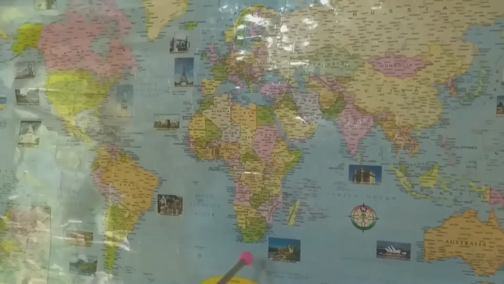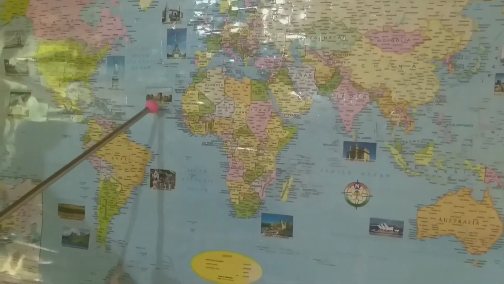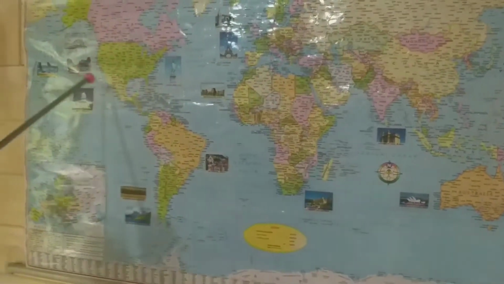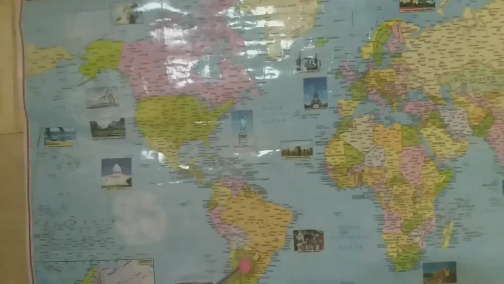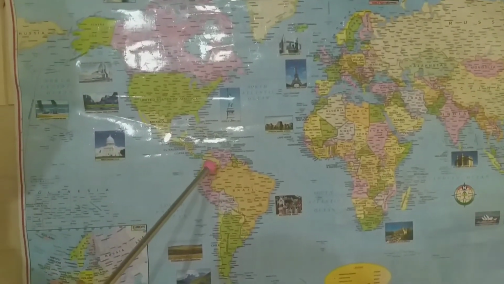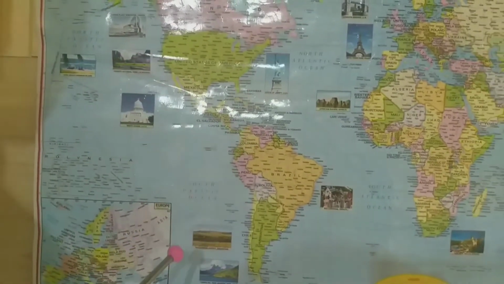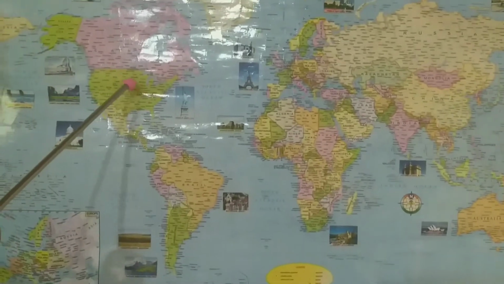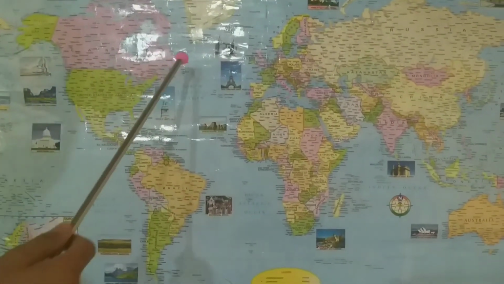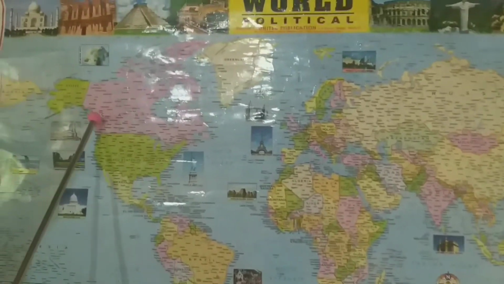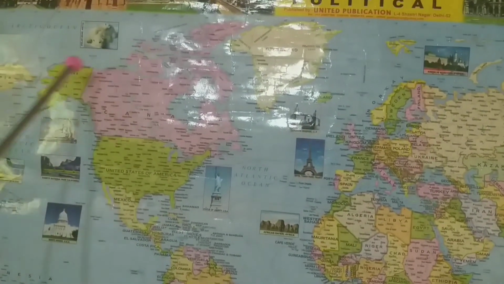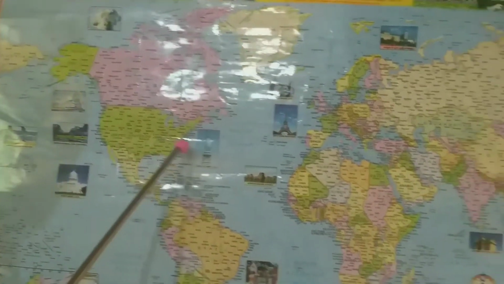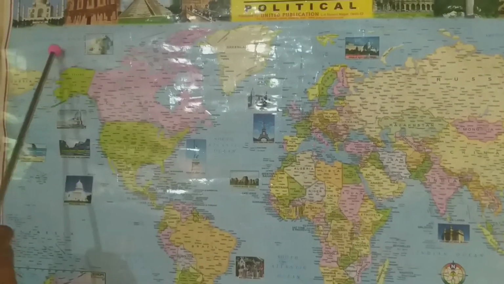This continent is enveloped by the oceanic waters. Now the third continent is known as North America. North America and South America are connected with a narrow strip of land, the Isthmus of Panama, which connects these two continents. North America is situated in the northern and western hemisphere, and it is enveloped by the North Pacific Ocean, North Atlantic Ocean, and by the Arctic Ocean in the north.